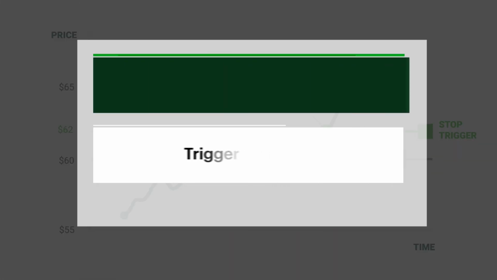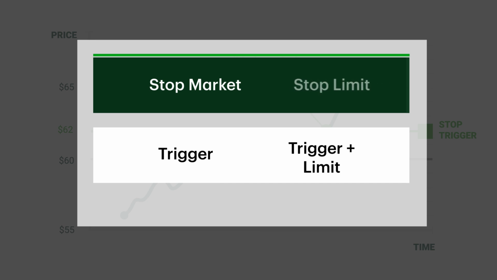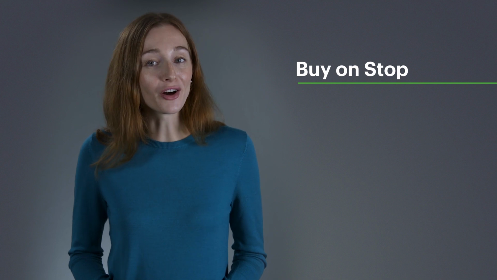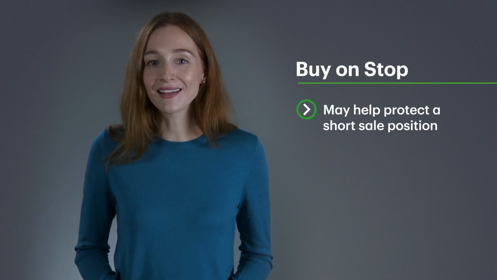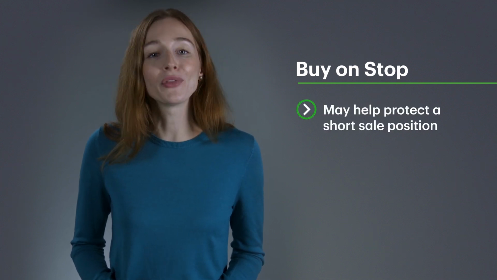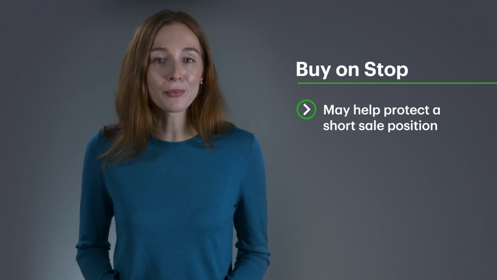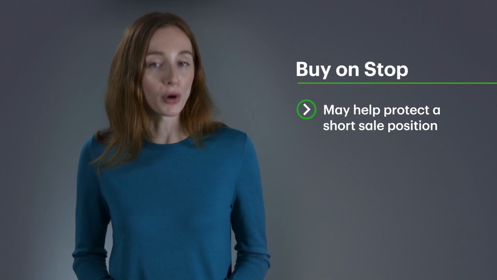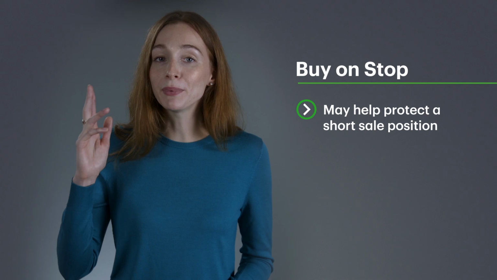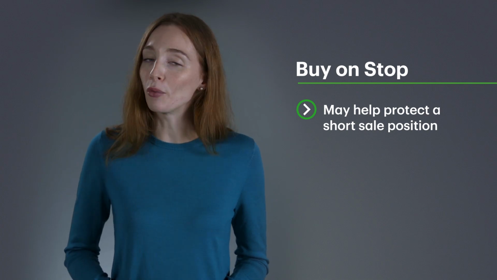If you just enter a trigger price, then your buy order is a stop market. If you enter a trigger price as well as a limit price, then it's a stop limit. With a stop limit, once the price gets triggered, then a limit order is sent to purchase the stock at the limit price or cheaper. Another reason why some may use buy on stop orders is if they are short selling a stock with the goal of making money when the price drops. Buying a stop order in this case may help provide them with more protection. If the stock goes up in price, it could potentially lead to a lower return.